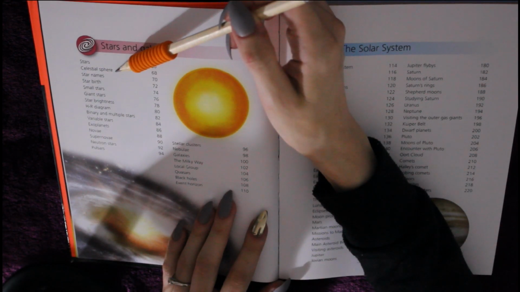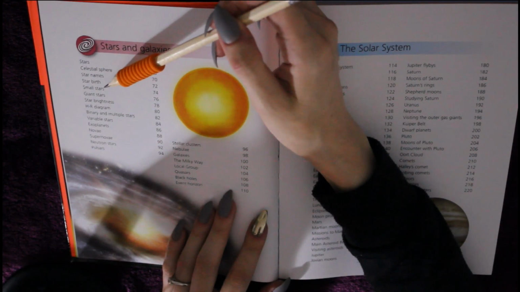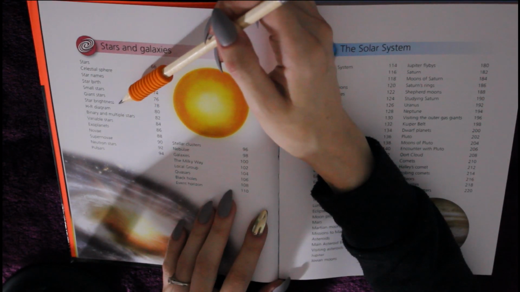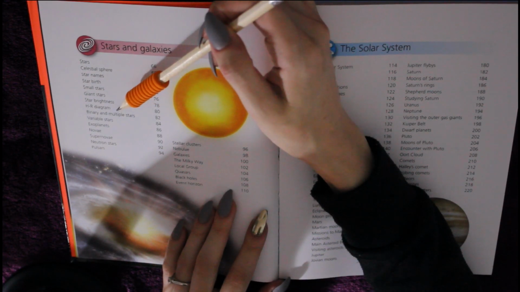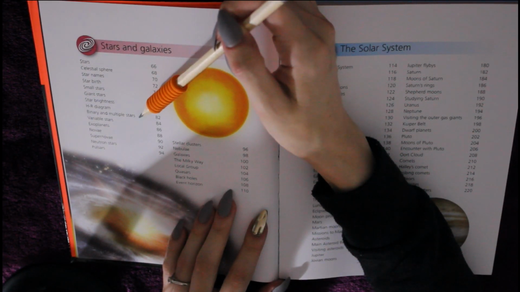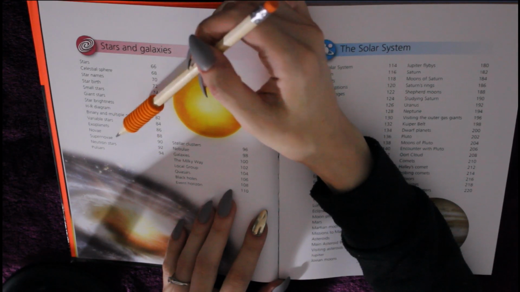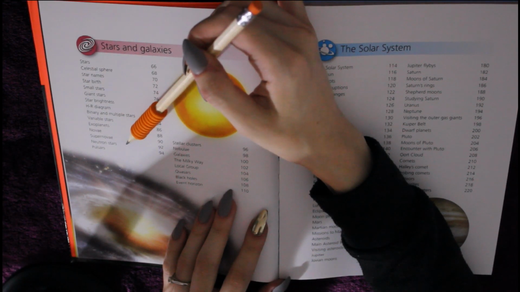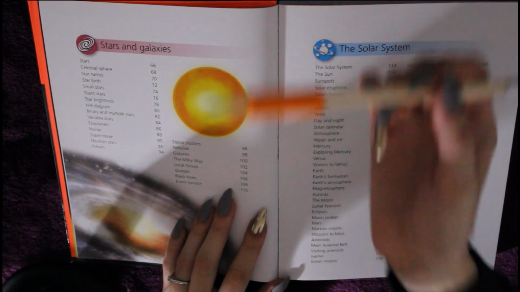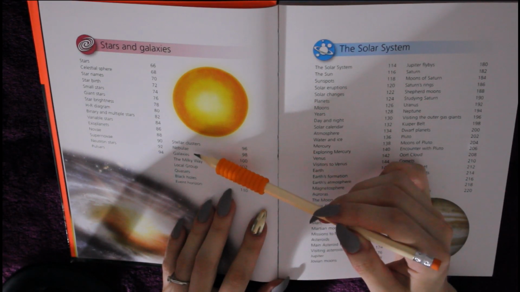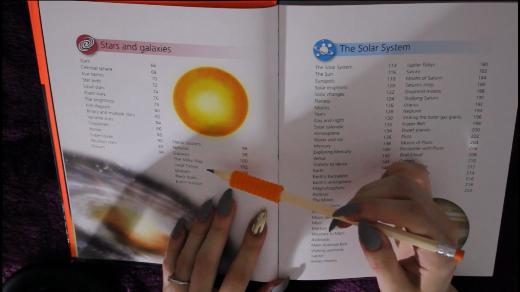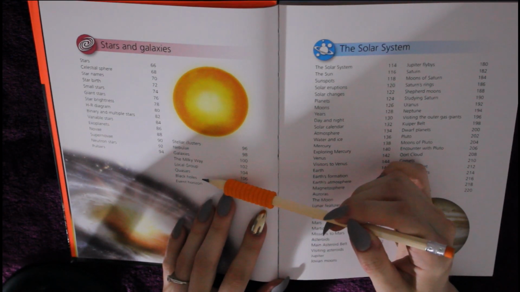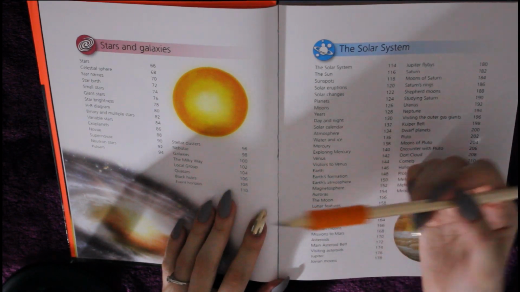Stars, celestial sphere, star names, star birth, small stars, giant stars, star brightness, HR diagram, binary and multiple stars, variable stars, exoplanets, novae, supernovae, neutron stars, pulsars, stellar clusters, nebulae, galaxies, the Milky Way, local group, quasars, black holes, event horizon.